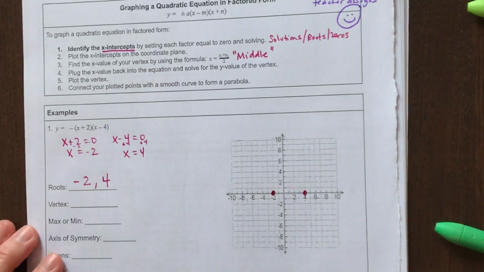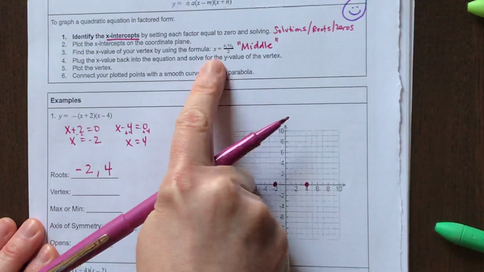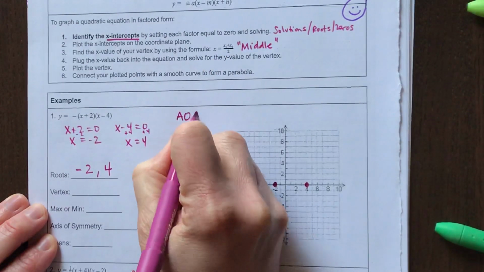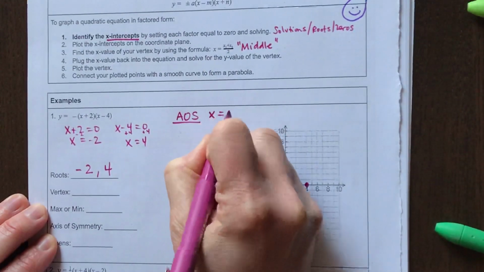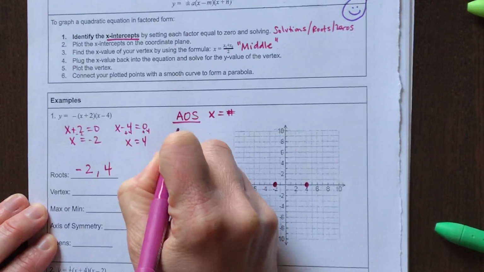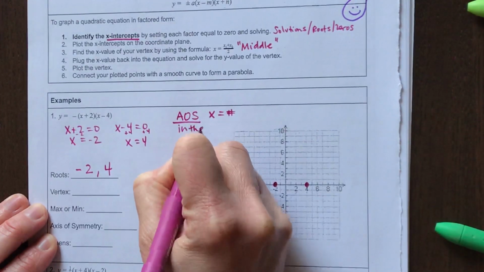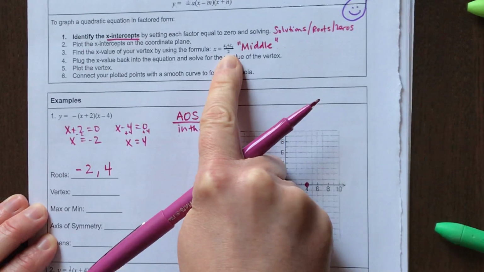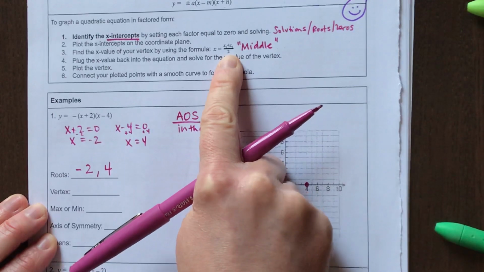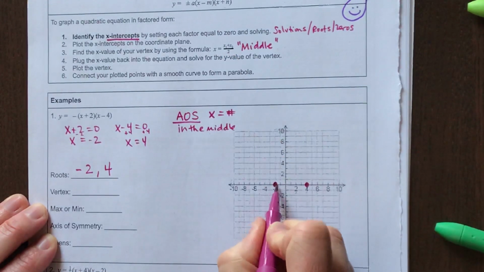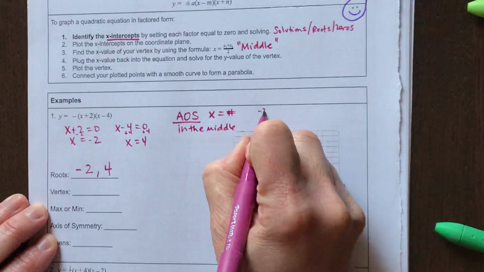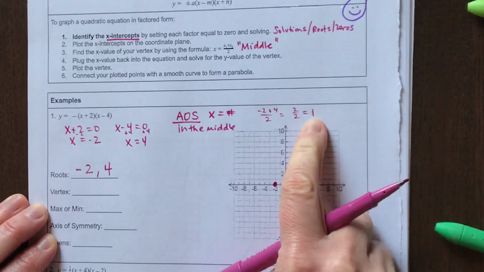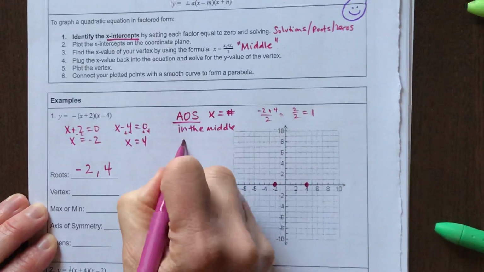Now you can make a little bit easy work of this, or you can use the formula. I just like to count in the middle. Your axis of symmetry, that x equals number equation, should be exactly in the middle. And that's what you're doing here, is by adding these together and dividing by 2, you're finding the average, which is in the middle of those. So in between -2 and 4, I'd get 2 divided by 2. I would have the number 1 be exactly equal to 1.